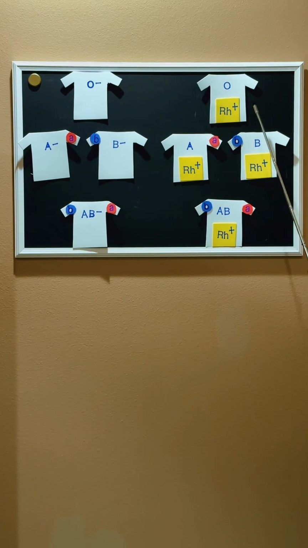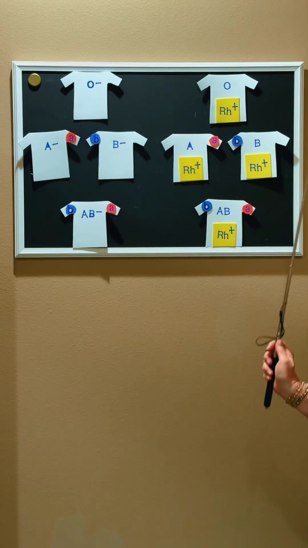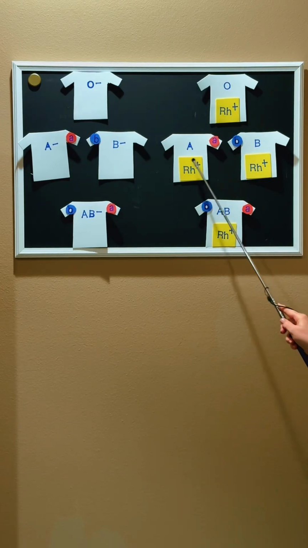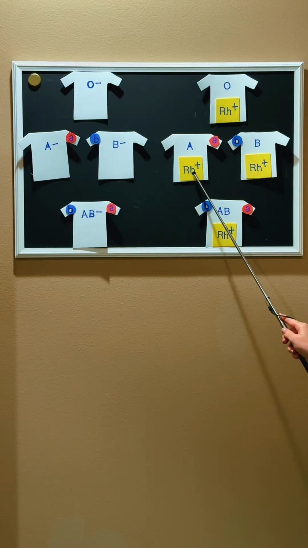With the O positive, now this one has something extra. O positive can get O negative. It can also get O positive. Now here's our A positive. Positives can receive negative blood types. They already have their little extra on it.